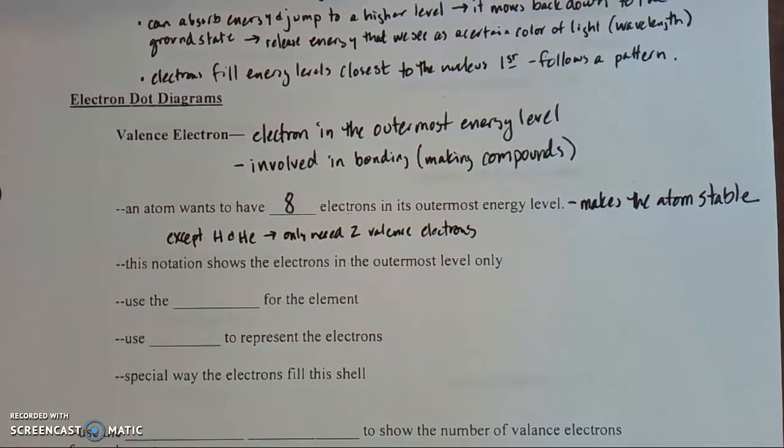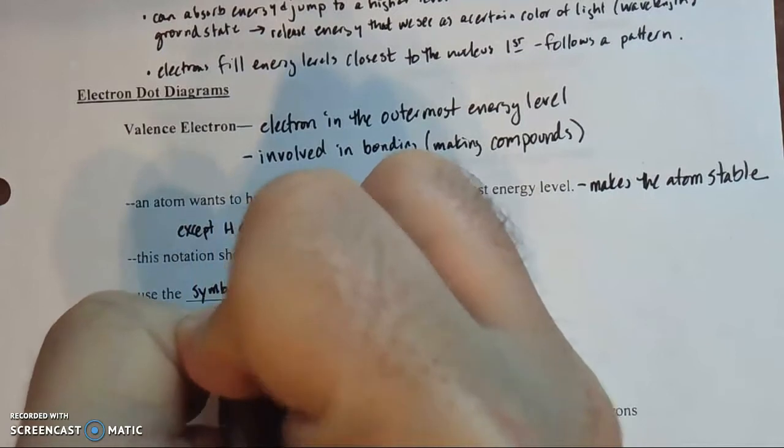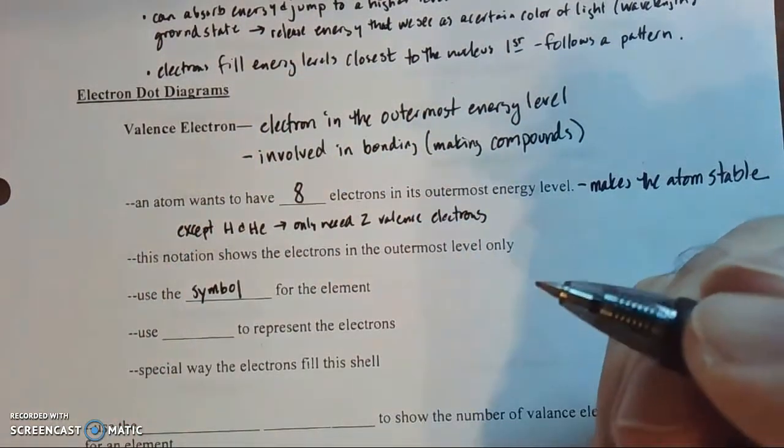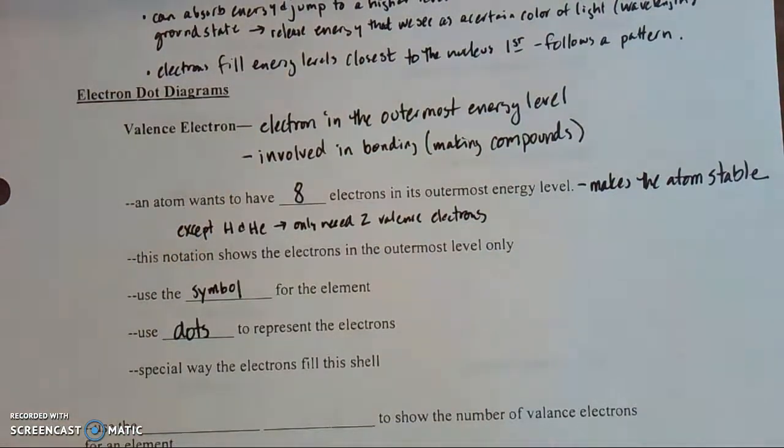So what we are going to be doing is using a notation called electron dot diagrams to map out the valence electrons. And we're going to use this the whole way through this unit, and this is a fairly long unit. So what we're going to do is use the symbol for the element, and because it's an electron dot diagram, we are going to use dots to represent electrons.